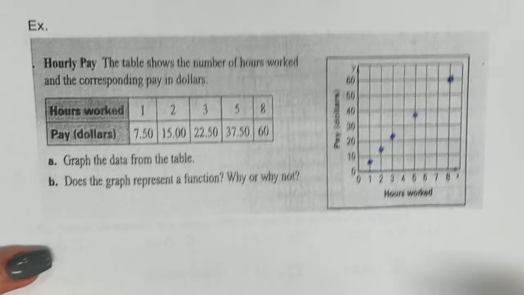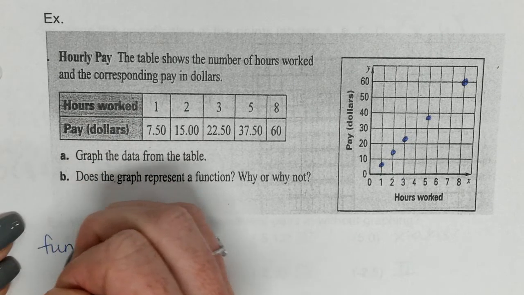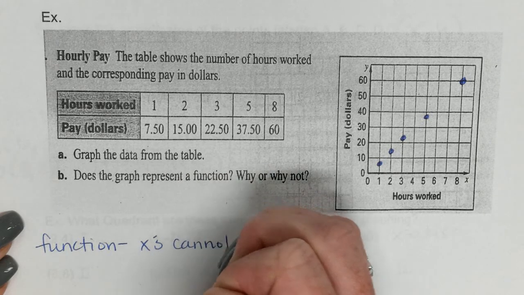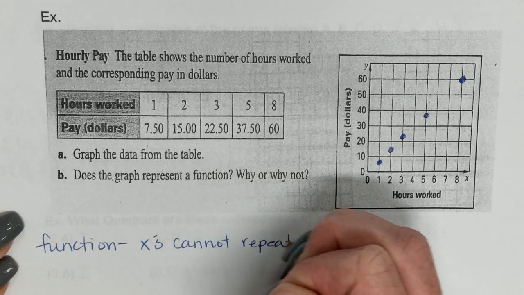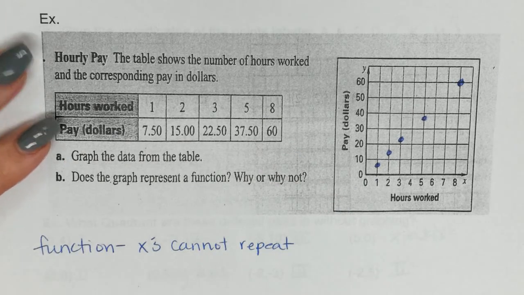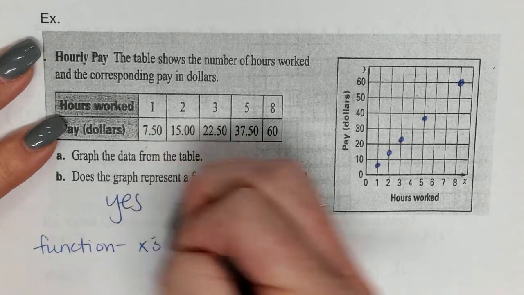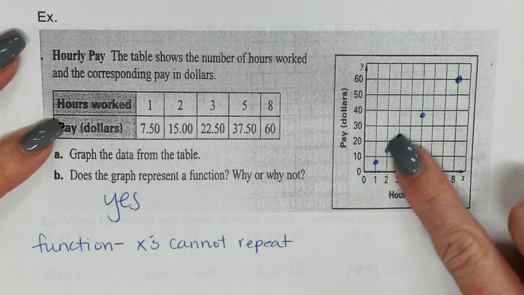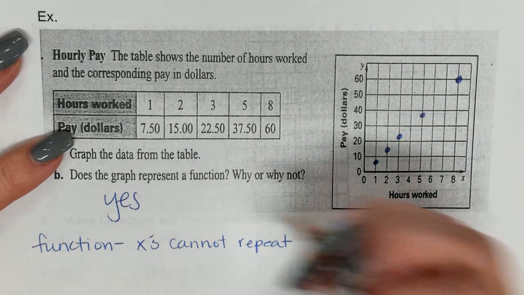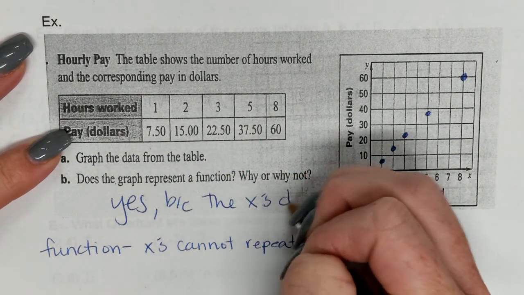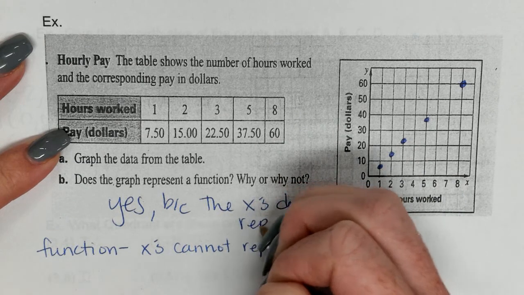So if you need to write that down, function means the x's cannot repeat. Did any of these x's repeat? No. So is it a function? Yes. And in specific, it's a linear function, yes? Did it make a straight line? Yeah. So yes, it's a function because the x's don't repeat.